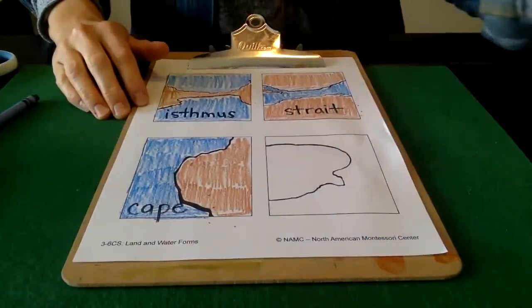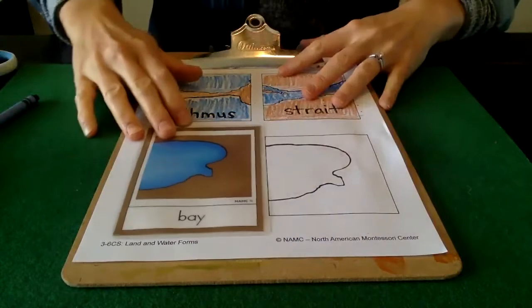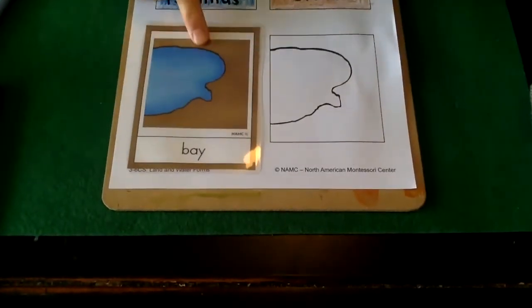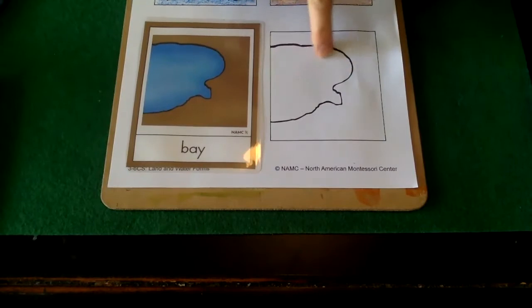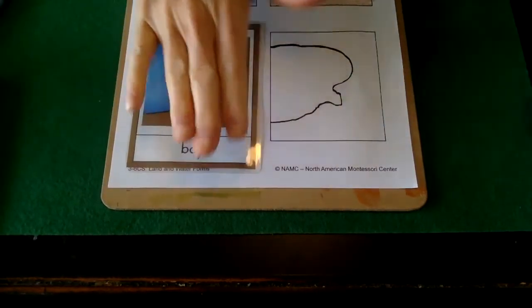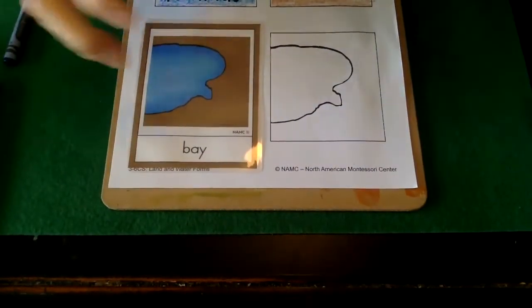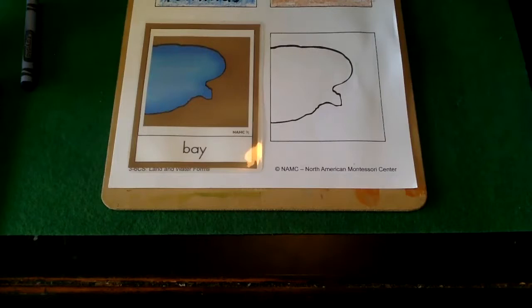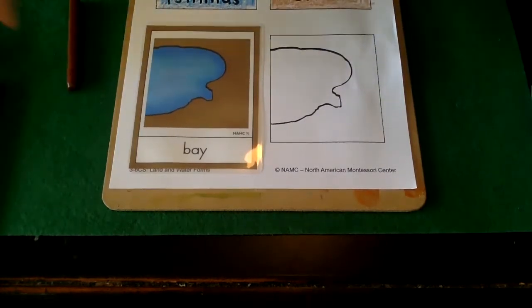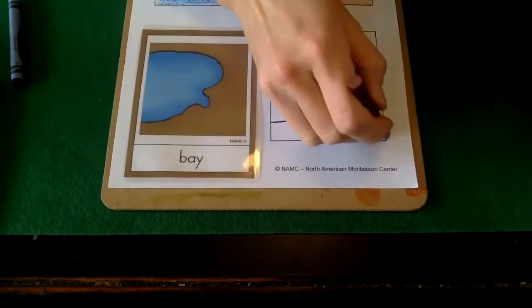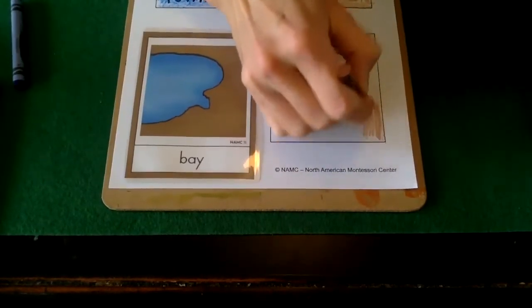Okay, and the last one here will be bay. Bay. So remember, the bay is a piece of water that goes into the land. And then on this side, where you see the blue here, this would be where the ocean is. Okay, so it's a little piece of water that goes into the land from the ocean. I confuse myself. Cover the land.